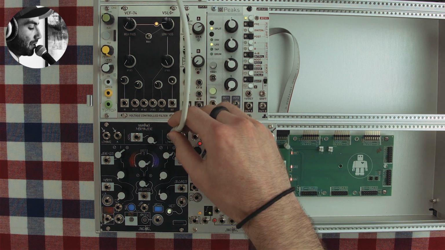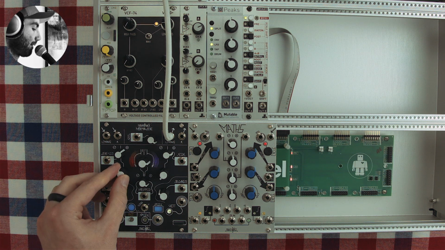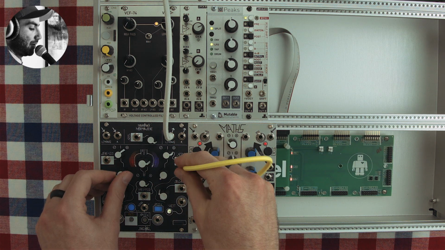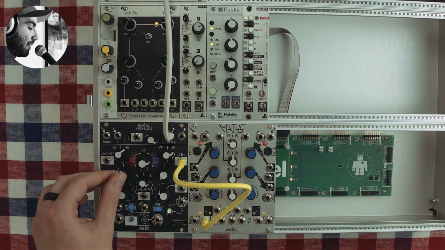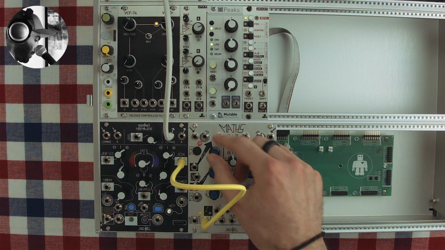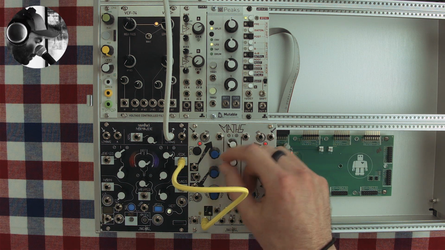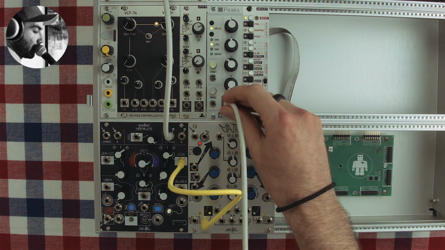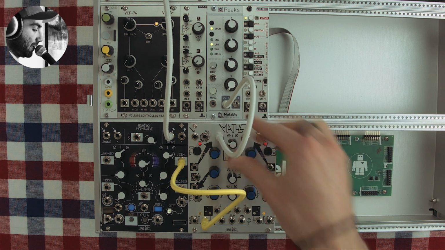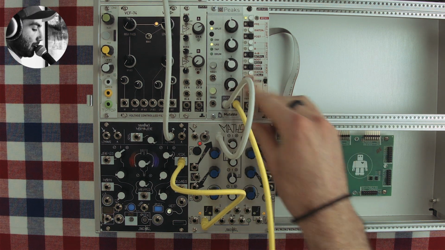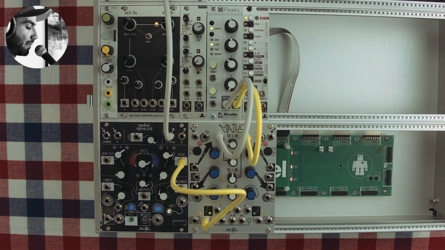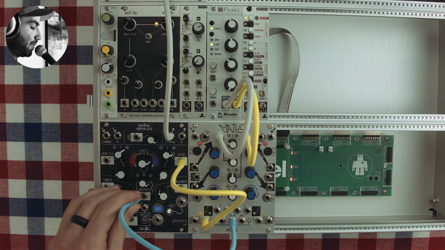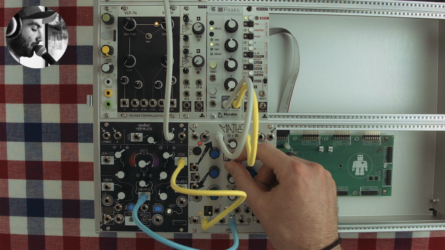So let me patch in the Morphagene just to get a different kind of sound going. I can patch one of the LFOs into the slide input. We can go here and mix 2 different LFOs. Channels 2 and 3, then we can grab the sum into the vary speed, for example. We can add contributions of 2 and 3.